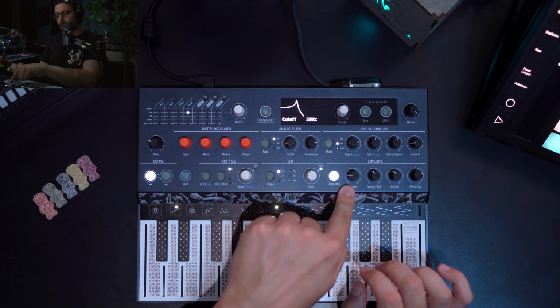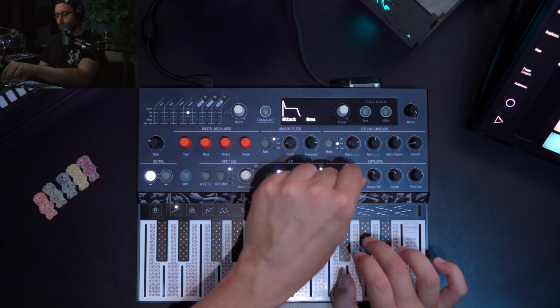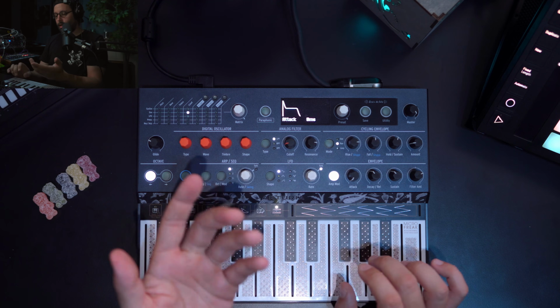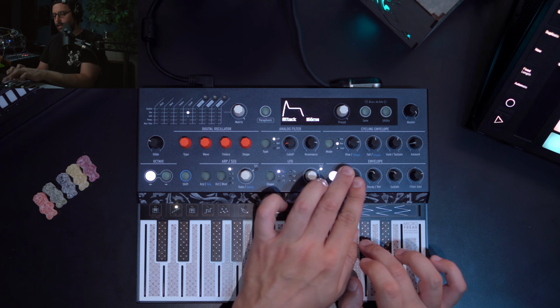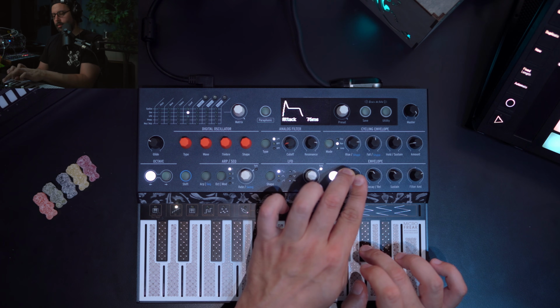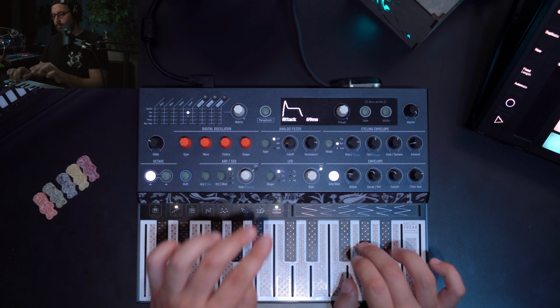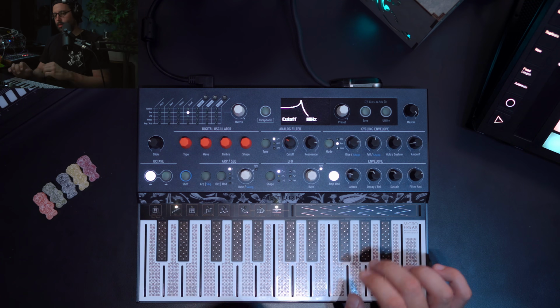And I was talking about the attack. If I bring back the attack at 0, you kind of have more your classic 303 sound, but with a bit of attack between 30-60 milliseconds, I would say, depending, you got something really nice.